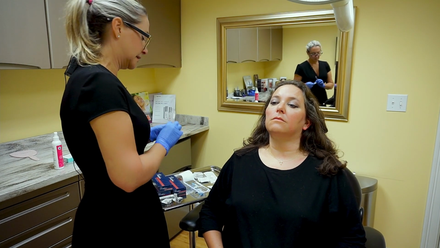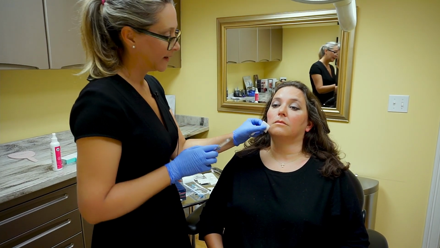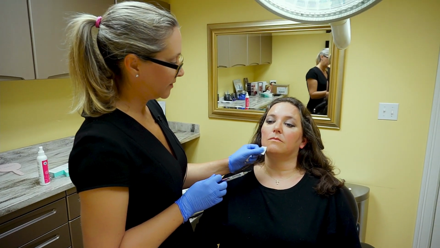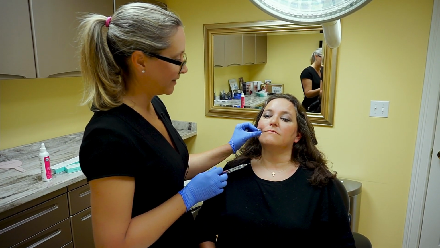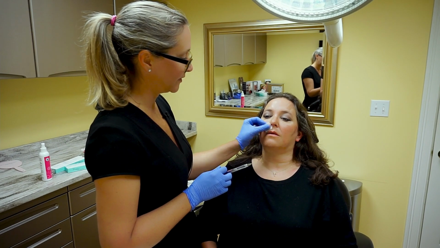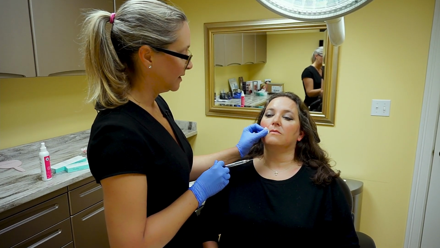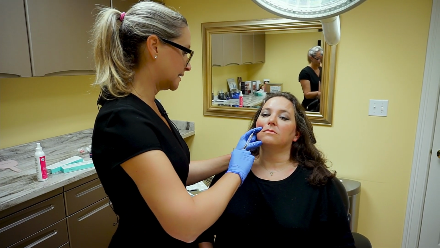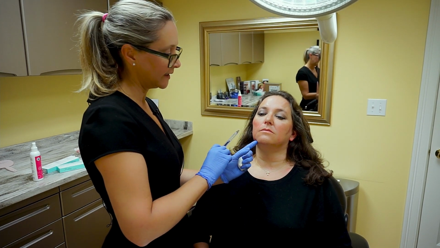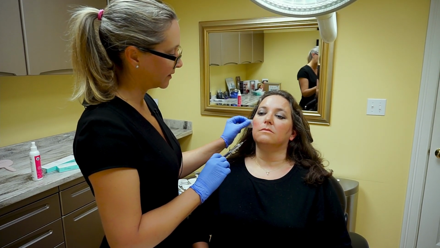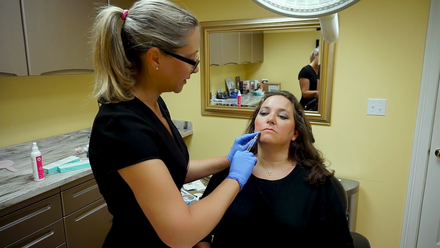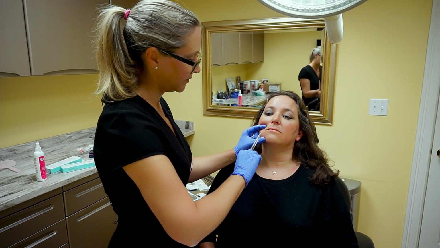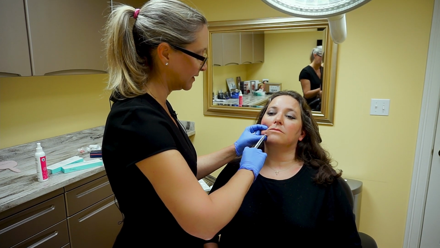That looks nice. I'm going to inject a little bit around the, this is what becomes a marionette line. Jody doesn't have bad creases or marionette lines, but she's a little bit of an indentation. Some people it indents all the way down there and you get that puppet looking line. Jody doesn't have that, but she has just a little indent there.